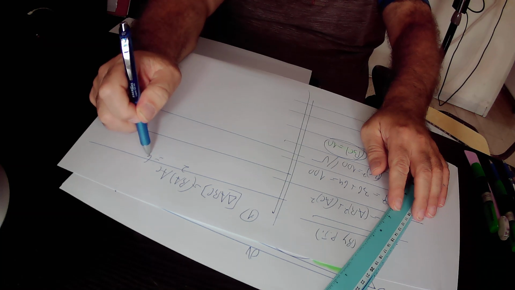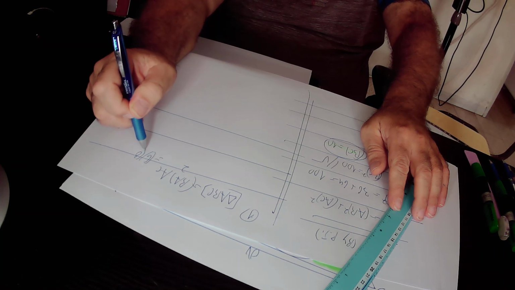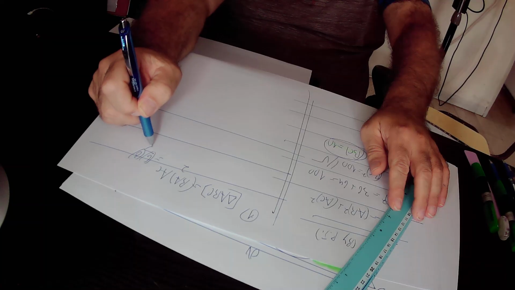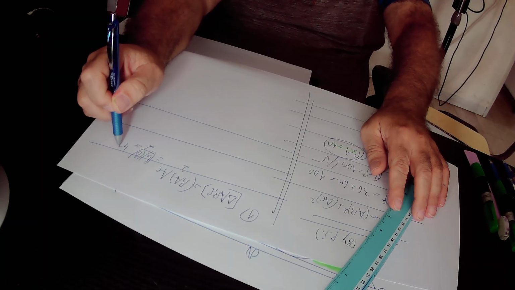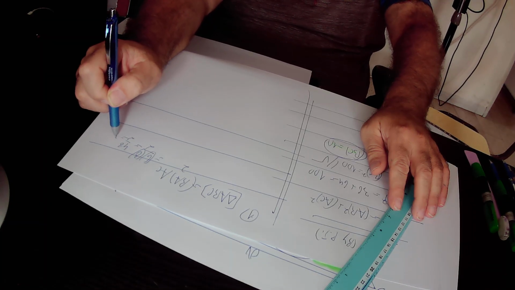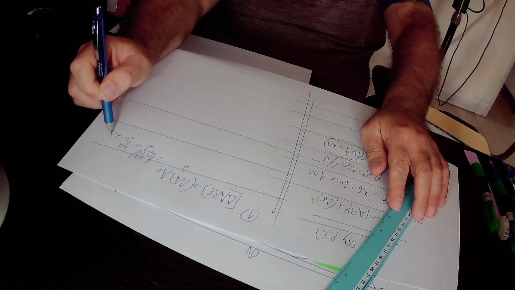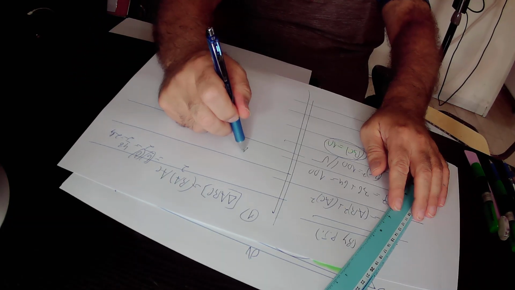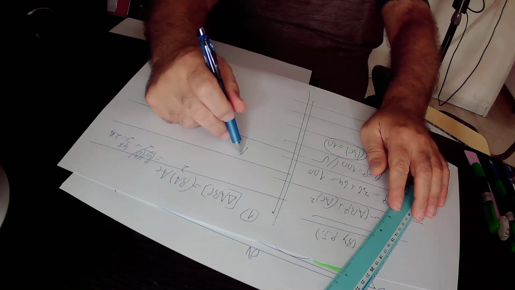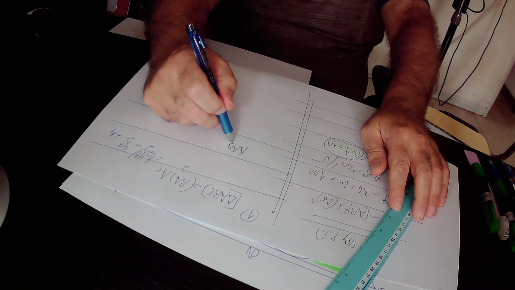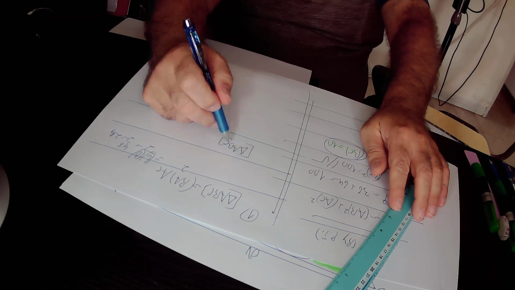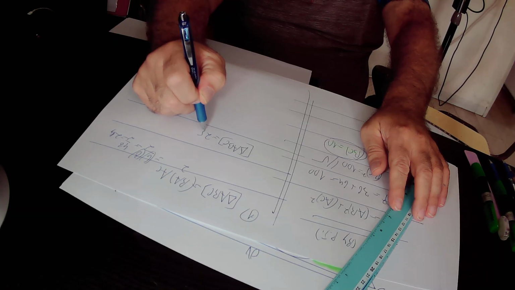BA is 6, AC is 8, so it is 6 times 8 over 2. 6 times 8 is 48, 48 over 2 is 24. So the area of the right triangle ABC is equal to 24 square units.